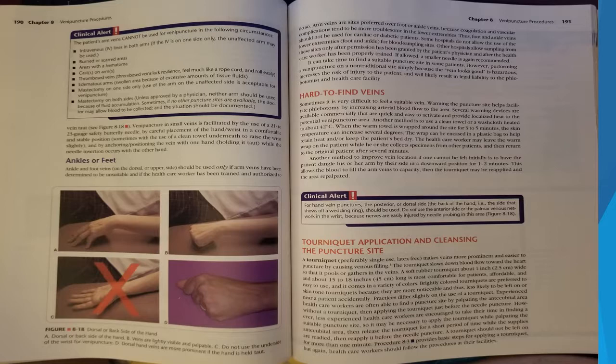Clinical alert. For hand vein punctures, the posterior or dorsal side, the back of the hand, the side that shows off a wedding ring, should be used. Do not use the anterior side or the palmar venous network in the wrist because nerves are easily injured by needle probing this area.